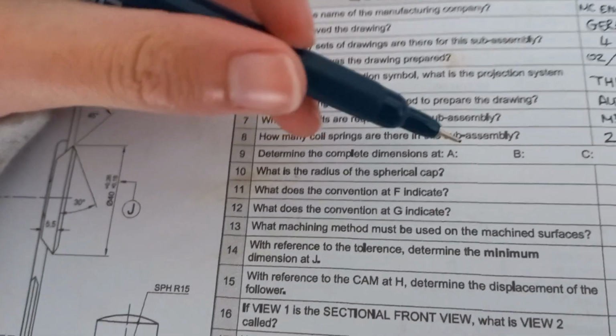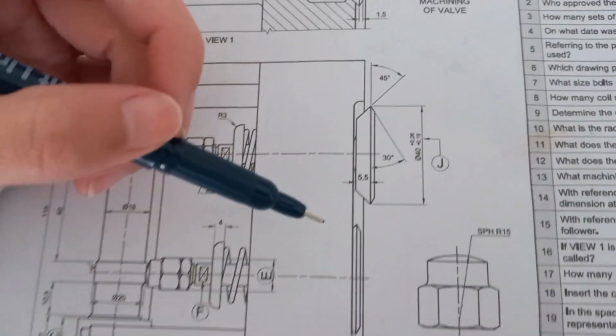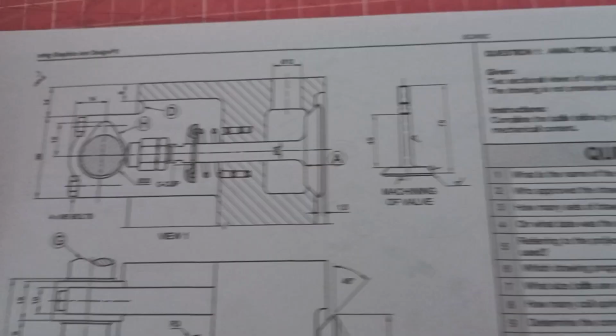Determine the complete dimensions at A, B, C, D, and E. So if we have a look at A, where is A? Over here. Obviously, this is just working out. So basically what you do is you look at all the measurements given to you and you have to just work it out. It's maths, but I will give you the measurements. So A will be 7.